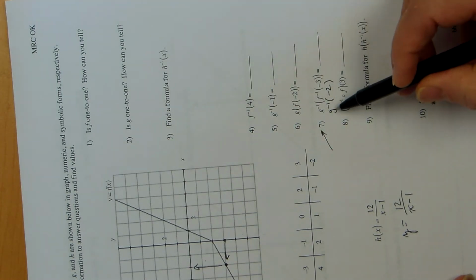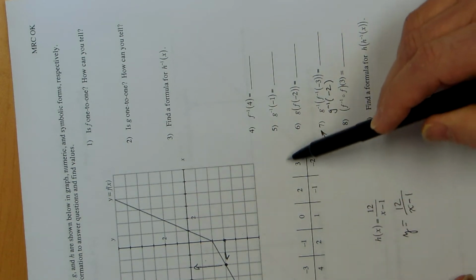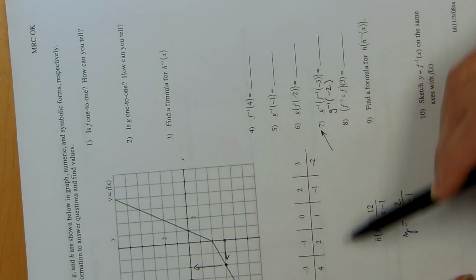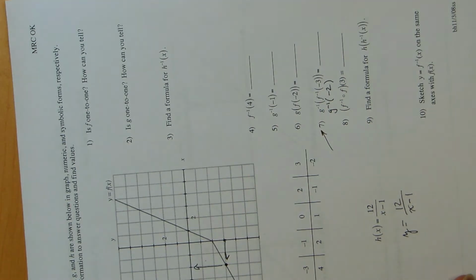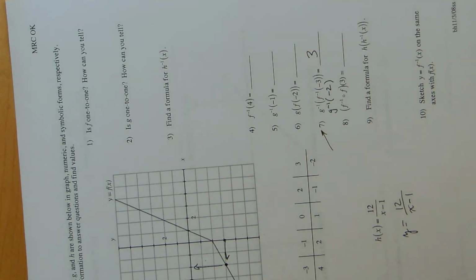And then I'll take that to g. I want to find g inverse of negative 2. Instead of going from the input of negative 2 to the output, I want to find an output of negative 2, there it is, and go backwards to an input of 3. So g inverse of negative 2 is actually 3.